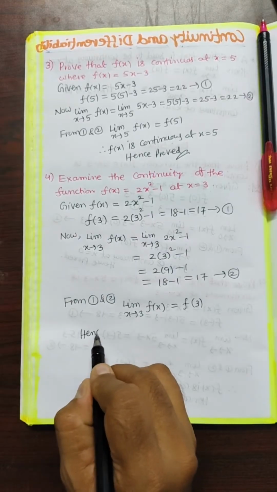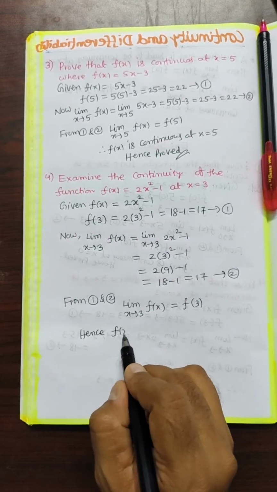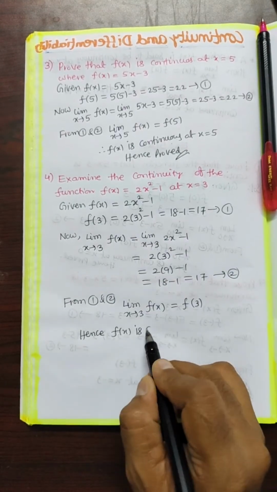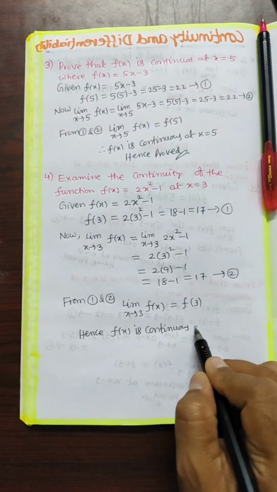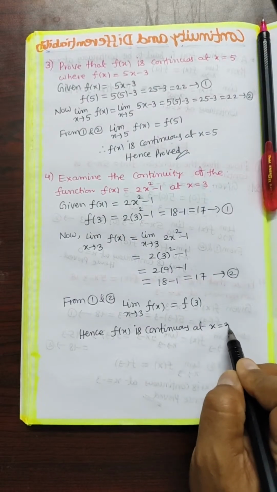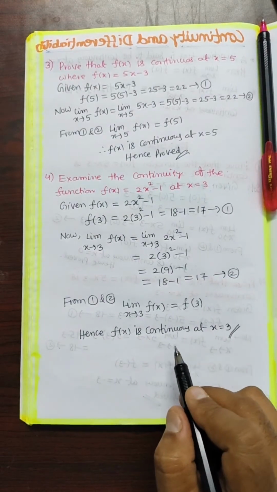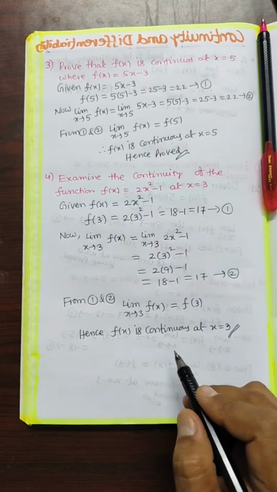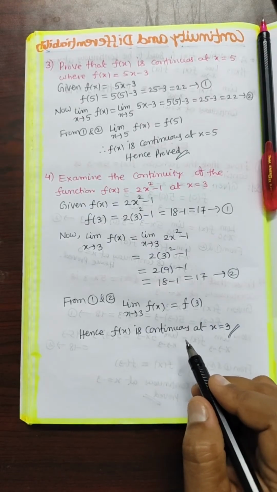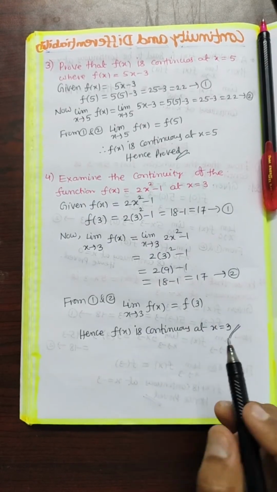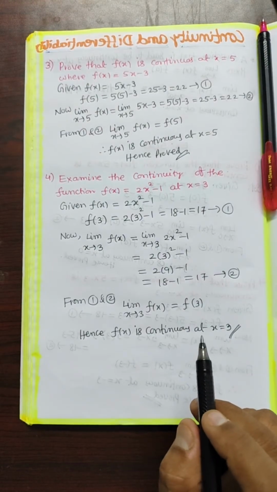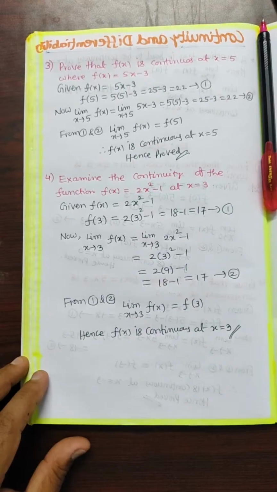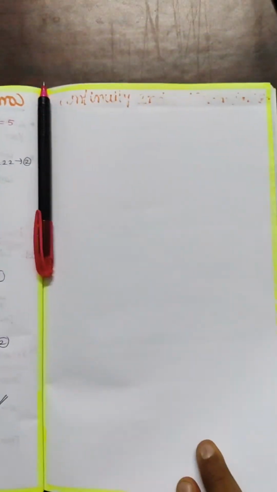Hence, f of x is continuous at x is equal to 3. They are asking to find whether it is continuous or not. Examine means we decided that it is continuous. We proved, dear students.